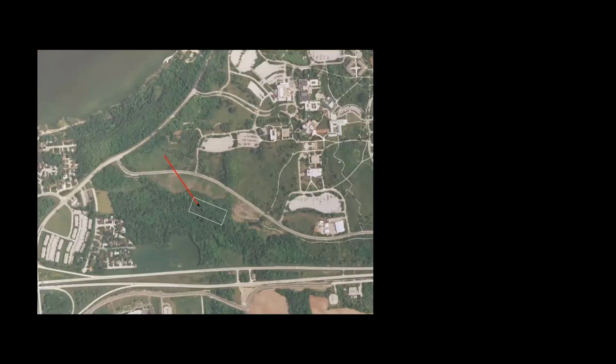And here's an aerial photo of the site, in what we call Mahone Woods. Mahone Creek flows down to the Bay of Green Bay, the largest freshwater estuary in the world. And here's UW Green Bay over here. This is where my office is located right there, so very convenient.